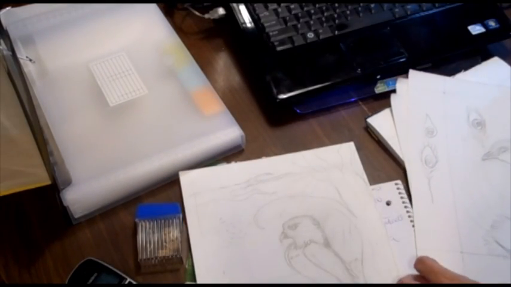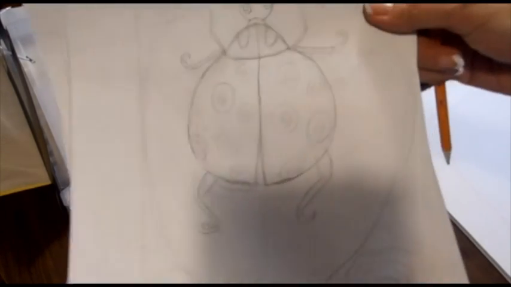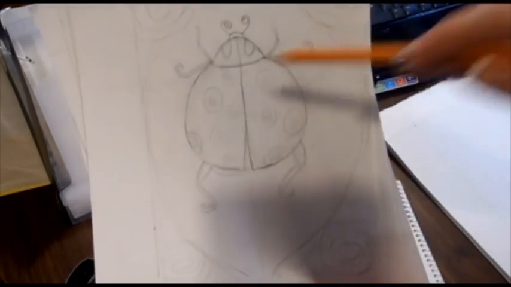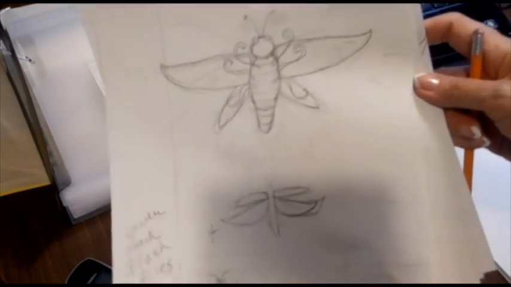And yeah, I've done like 10 in a day, and this one is the ladybug. Again, I've drawn mainly the main character up here, and then the swirlies around it. This is going to be the lightning bug, and these are ants. That's not the best one. Here's a cool one, the bee.